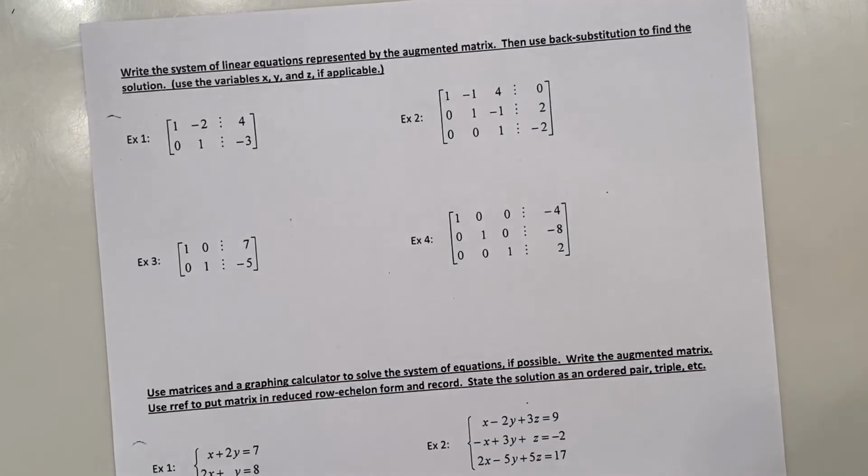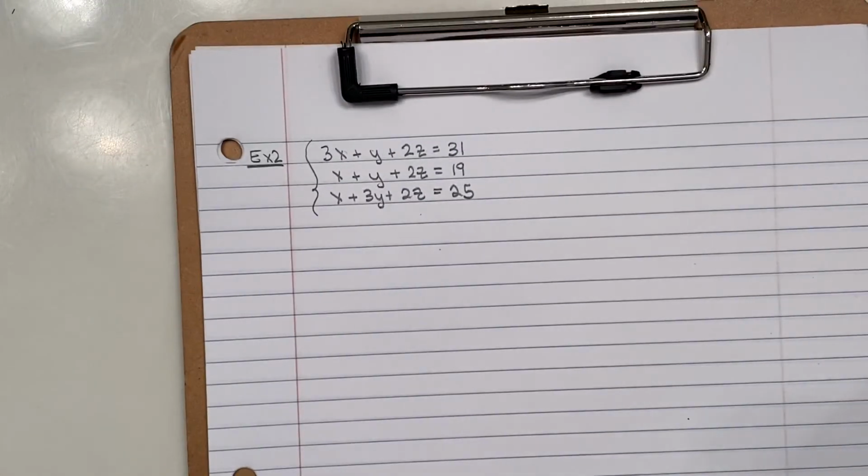Alrighty. I am actually going to do one more example. If you're good, that's great. You don't have to stay on for example 2. I'm going to do one more example of solving a system of linear equations using Gaussian elimination. If you need it, great. If you don't, you don't have to record it.